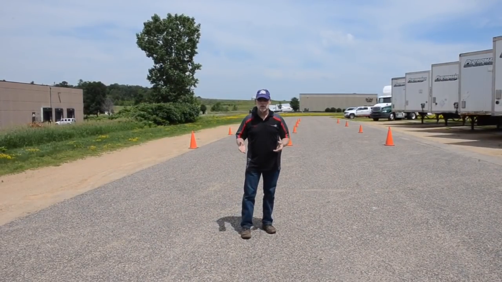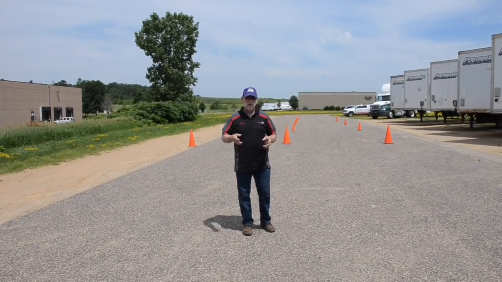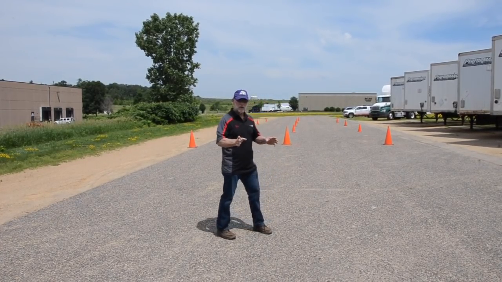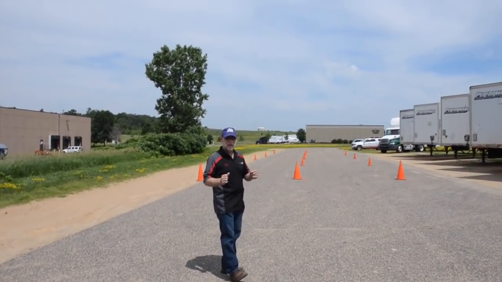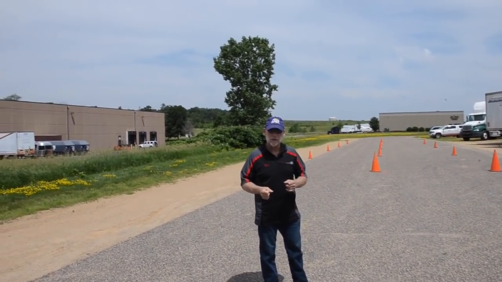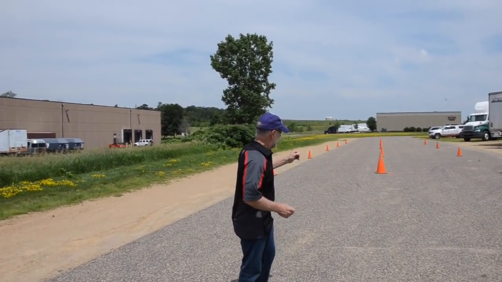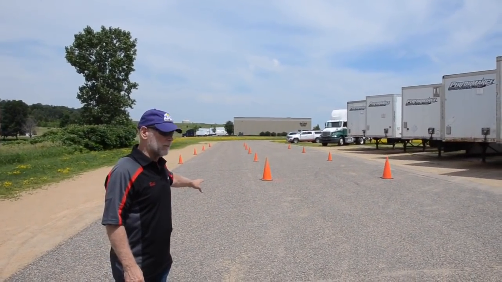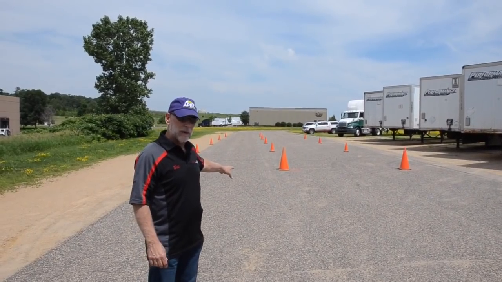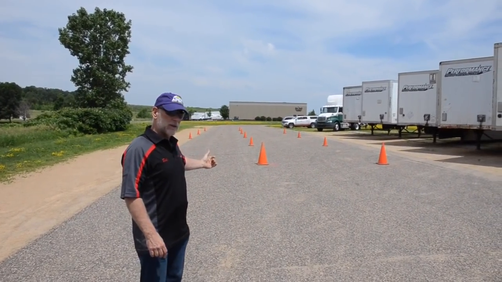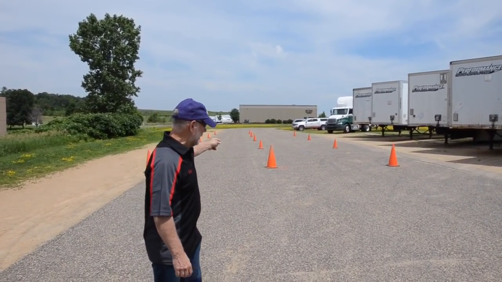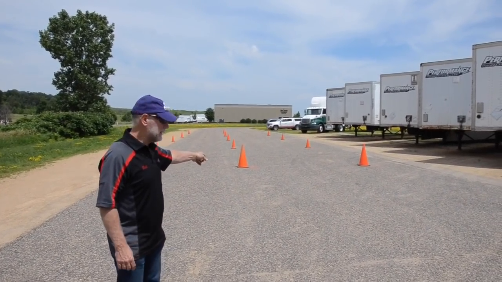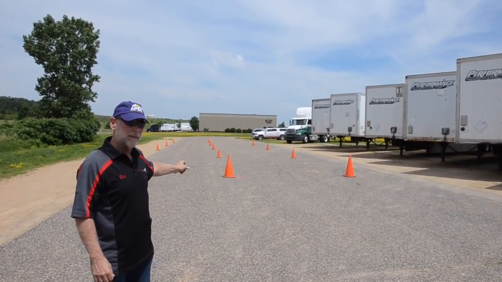So now that you've had a good look at the inspection process, I just want to take a couple minutes and show you where you'll be doing your backing maneuvers here in Hudson for your test in Wisconsin. The truck is going to be parked right here where we had it for the inspection process, and this is where the straight back is done. What you're going to do is pull forward so that the rear of the vehicle is just past these tall cones on this side.